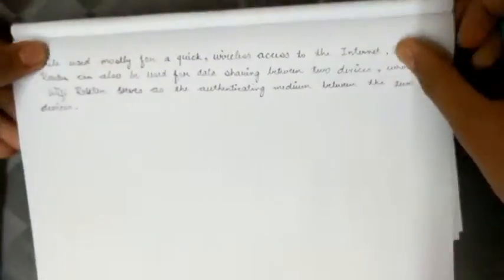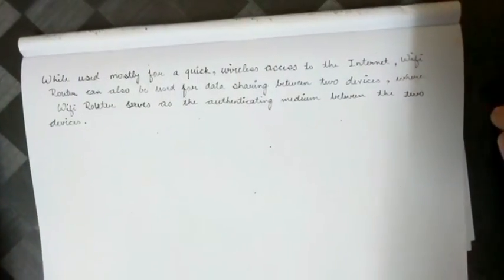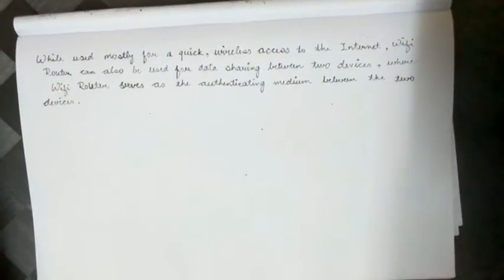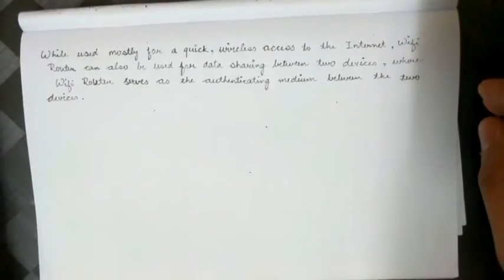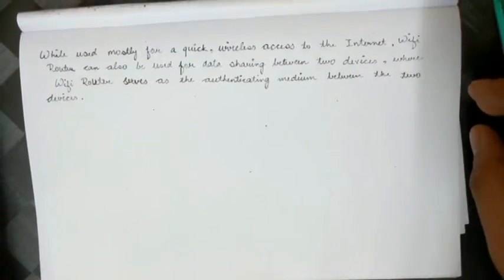While mostly used for quick wireless access to the internet, a Wi-Fi router can also be used for data sharing between two devices, where the Wi-Fi router serves as the authenticating medium between the two devices.